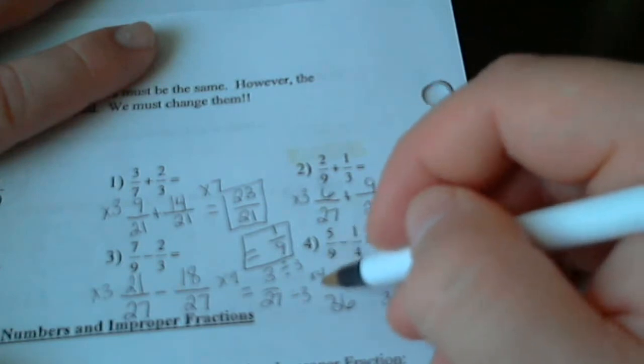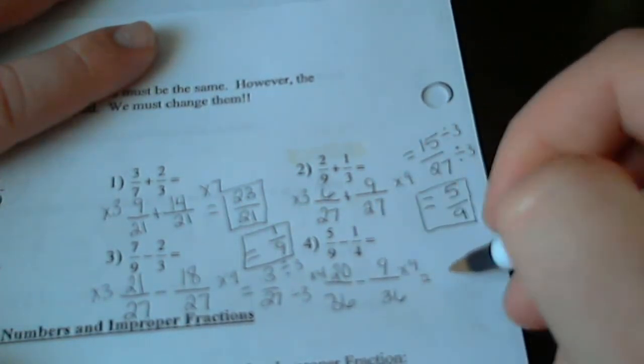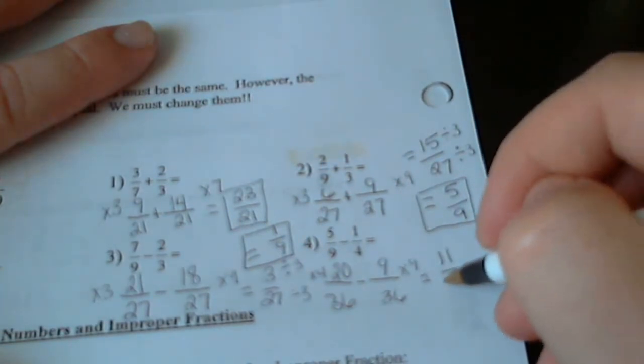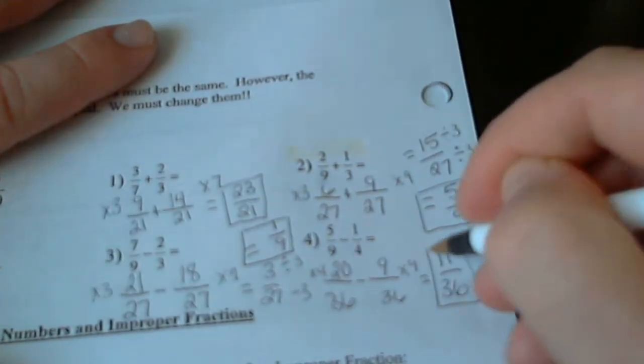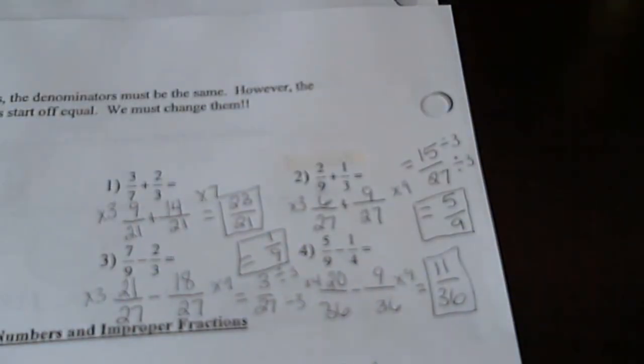Okay. 5 times 4 is 20 over here. 1 times 9 is 9 over here. Simple subtraction across the top, 11. And remember, the bottom stays the same, 11/36. All right, let's move on to mixed numbers and improper fractions.